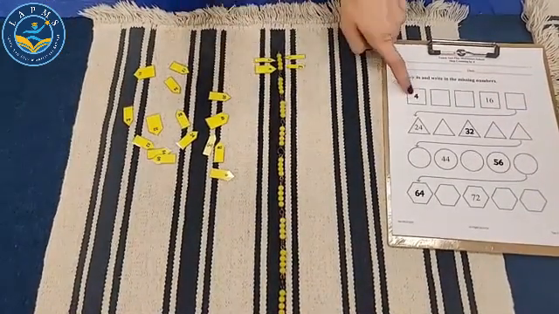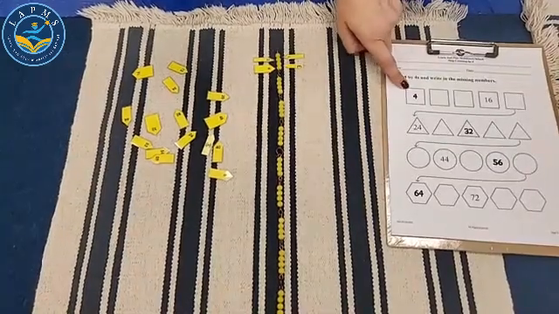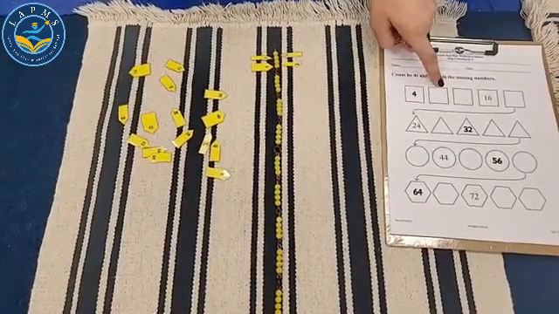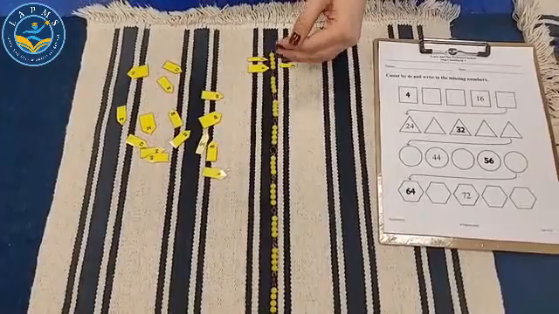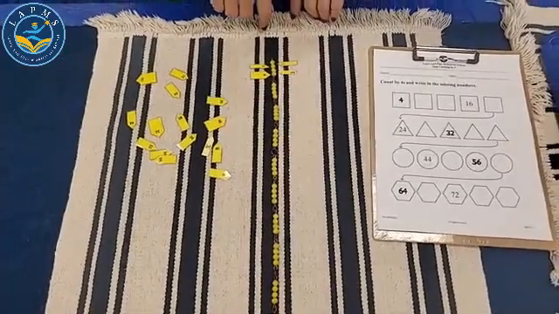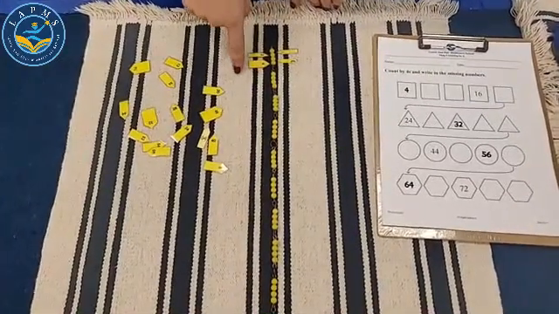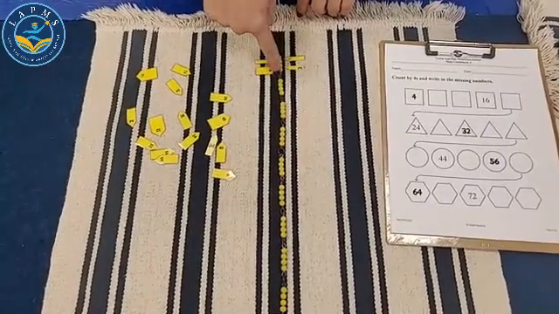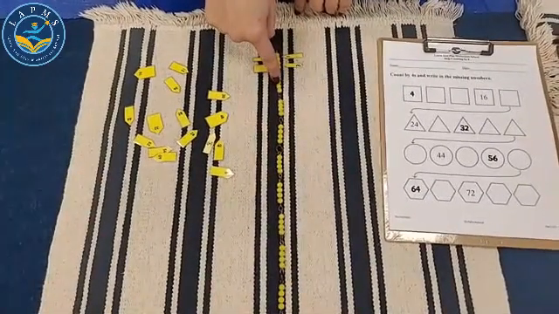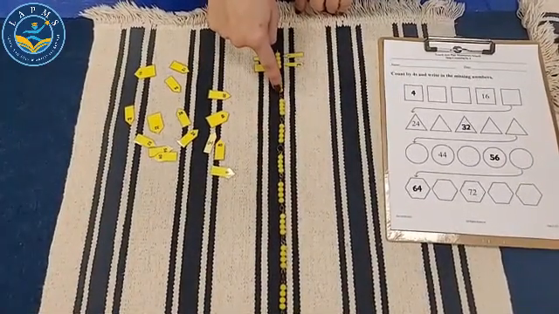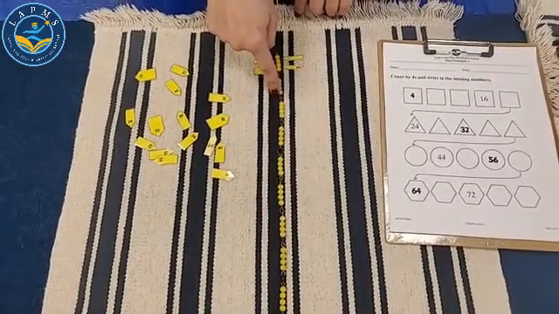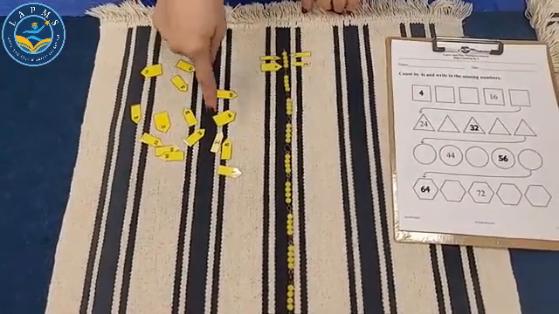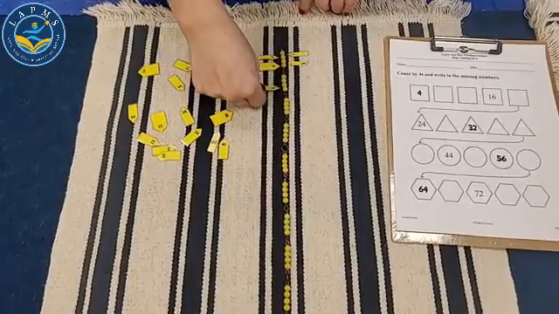So that's our first number here, 4. And then we need to know our second one. So we're gonna count 4 more. You ready to do that with me? Fantastic, let's do it. So we have 4, and then 5, 6, 7, 8. Okay, I need to find my 8. Here's my 8.